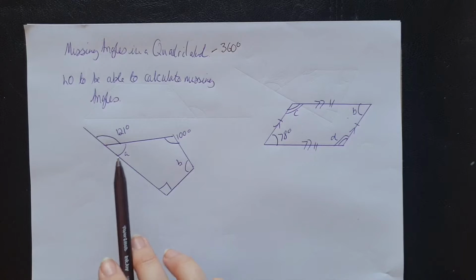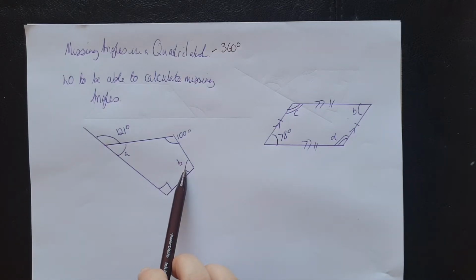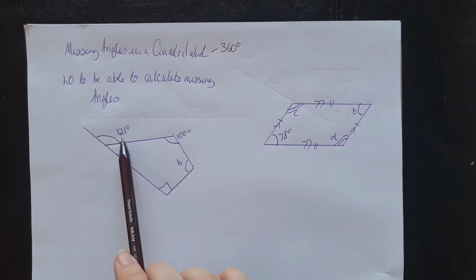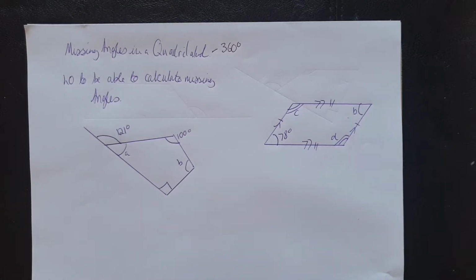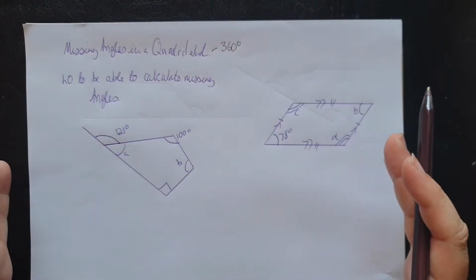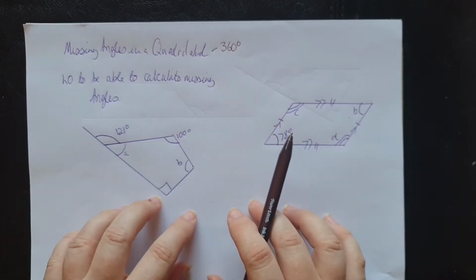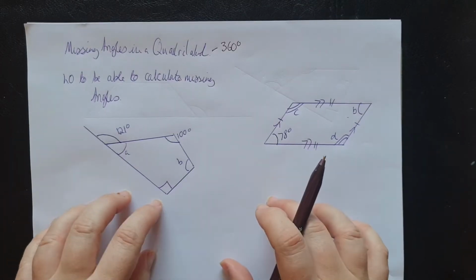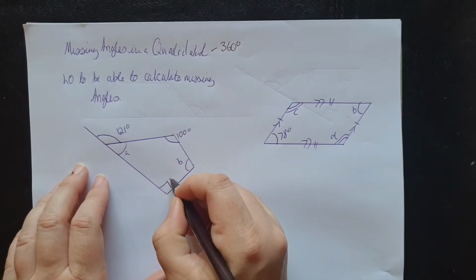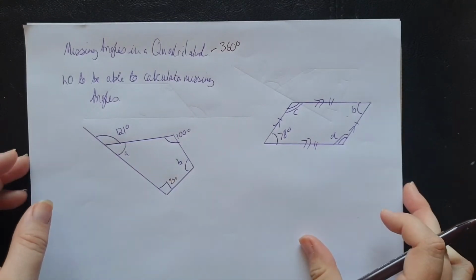Now, as you can see, we need to find two missing angles, A and B, and we've been given three angles rather, 121, 100, and this angle here. Now, again, this is standard notation, and that square means that that angle there is 90 degrees. When you're working on these, if you have it in a worksheet format, it's worth printing it out and writing on the sheet, okay? You can do it looking at a screen, but it's much easier to record things as you go. So this one here is 90 degrees.